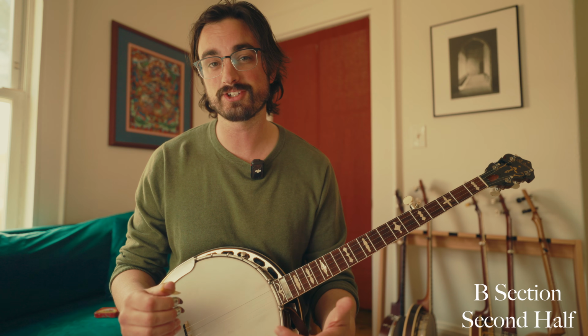So you'll notice some material repeating even within just this half of the B section. Now, assuming you were able to get that, we're moving on to the second half of the B section, which is going to be the easiest part of this tune for you yet, because the second half of the B section is the same as the second half of the A section.